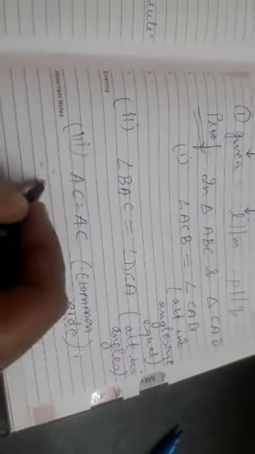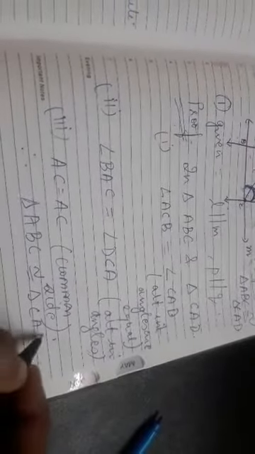Hence the rule which we can apply over here is, therefore, triangle ABC is congruent to triangle CAD by ASA rule. Okay, so this is what we had to prove, that the two triangles are congruent. You can check. Yes. And that's all we have to prove, that these two triangles are congruent. And we have used which property, which rule? We have used ASA rule.